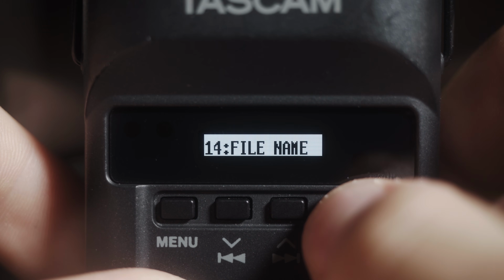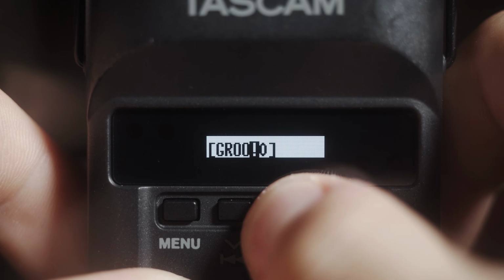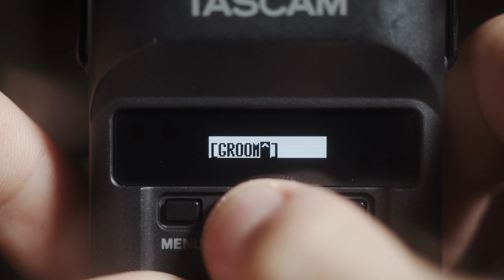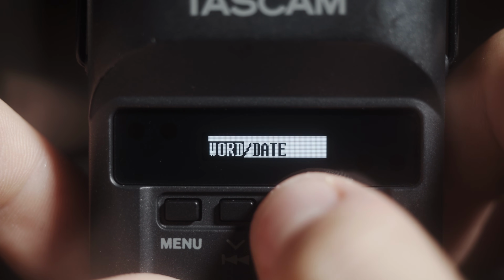This could be useful if you're wanting to, say, differentiate between groom or officiant or bride. You could go in and change the file names of the recorders that you're using. So that way you're able to keep track at a glance whenever you're editing, oh, this is my groom audio, this is my officiant audio, etc., etc. For me though, if you go back to 13, I have my name type set to date and I do not worry about a custom file name, but it is a useful feature if you need it.